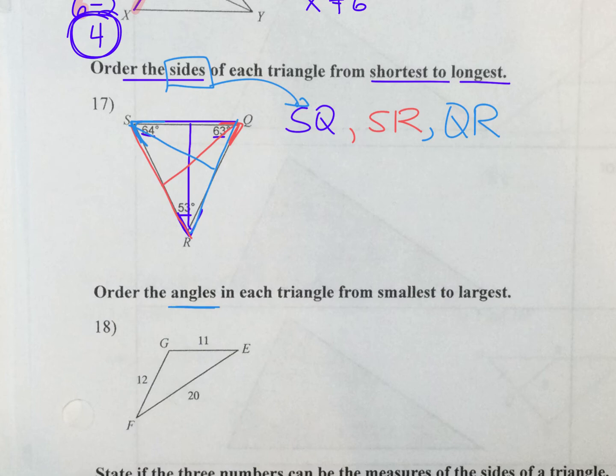This next one is angles from smallest to largest. That means my answer is going to be angle and a letter. So 11 is my shortest side. It's across from angle F. That means that F is the smallest angle. 12 is the next smallest, and it is across from E. When I say across from, I mean it's not touching. You see how this red angle does not touch this red line. The last one we know is the 20, and it's across from angle G.